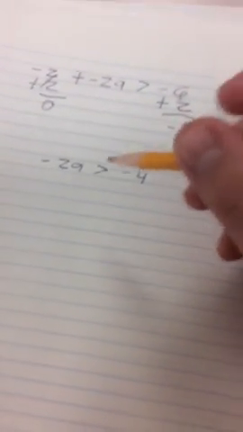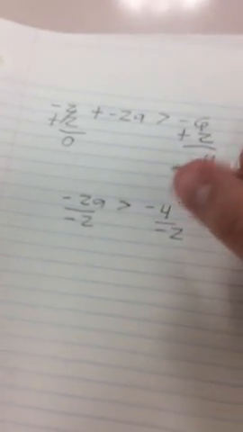Now our final step is to divide by -2 on both sides. As you remember, since we are dividing by a negative number, we always switch the sign. So we have a is less than 2. This is our final answer for this one: a is less than 2.